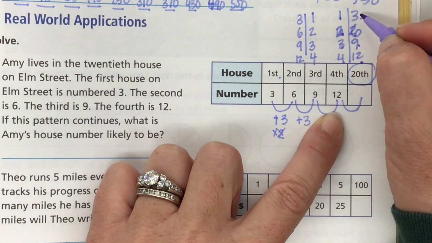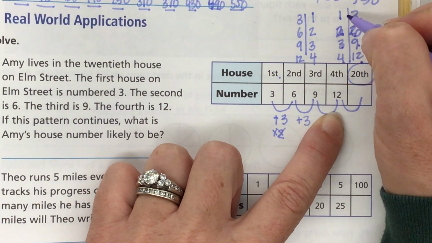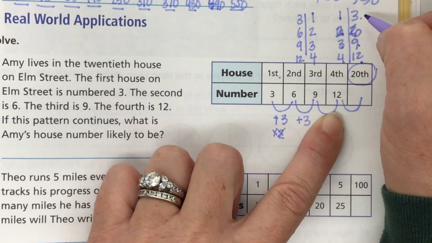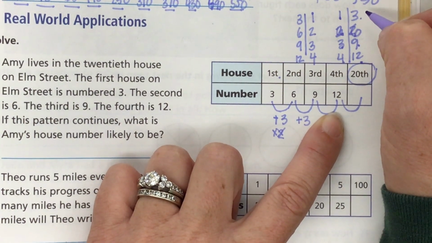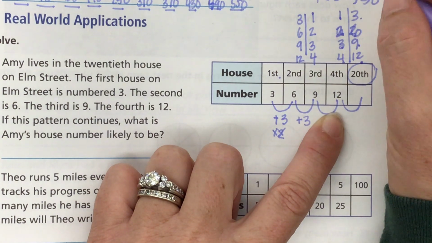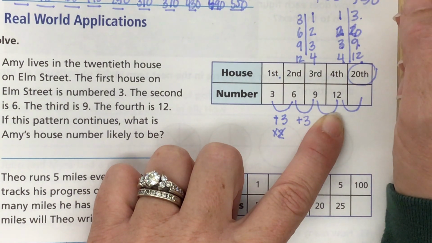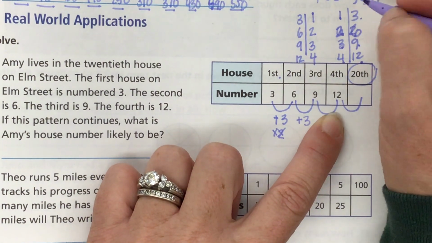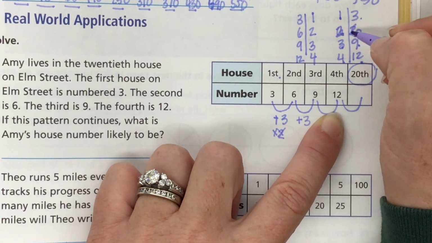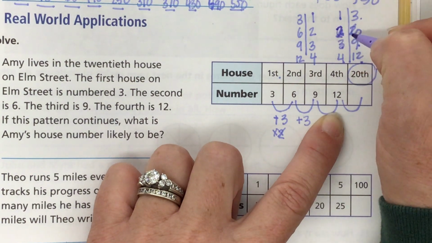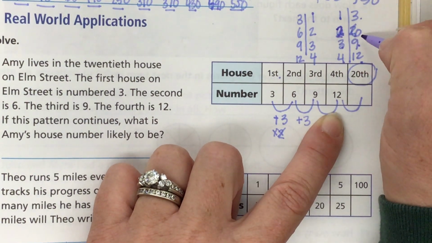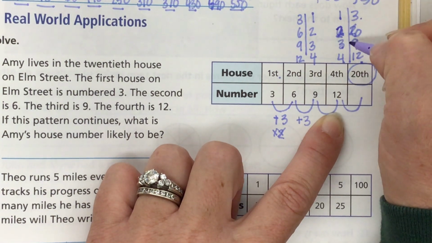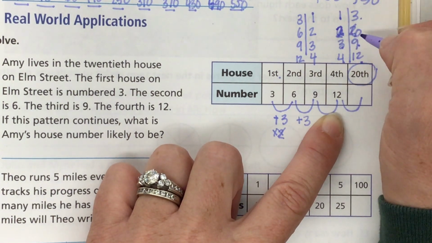So what am I doing here? To get from 1 to 3, Gunner, you would have to multiply. I could multiply by 3 or I could add 2. You could add 2. Does it work here? 2 plus 2 is 6? No. Or 2 times 3 is 6? Yes.